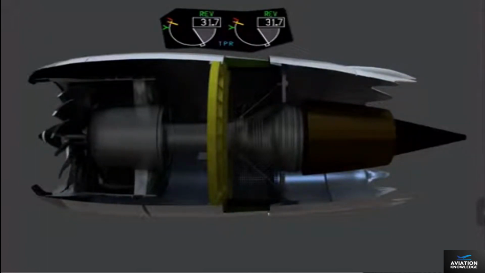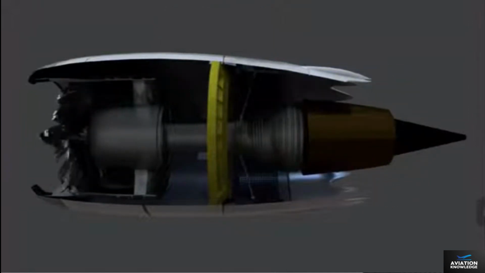deployed. Pushing the reverse thrust levers to the full down position retracts the reversers to the stowed and locked position. The thrust levers cannot be moved forward until the reverse thrust levers are fully down.